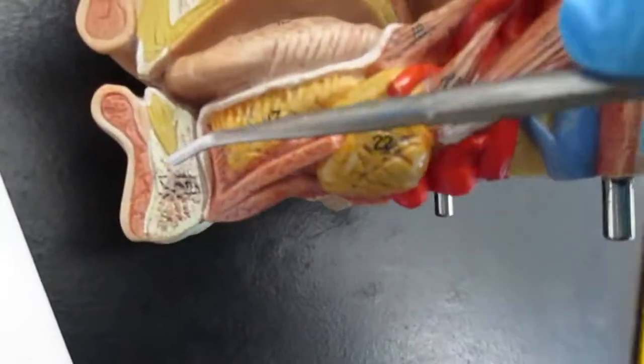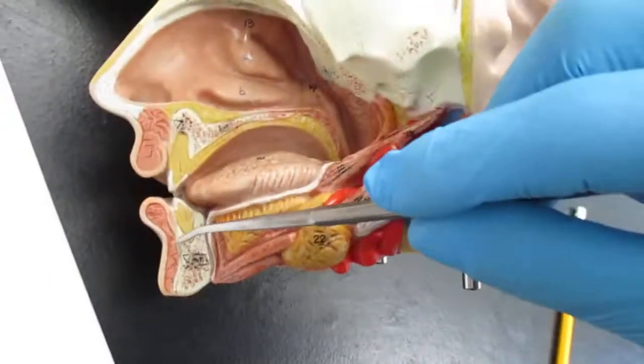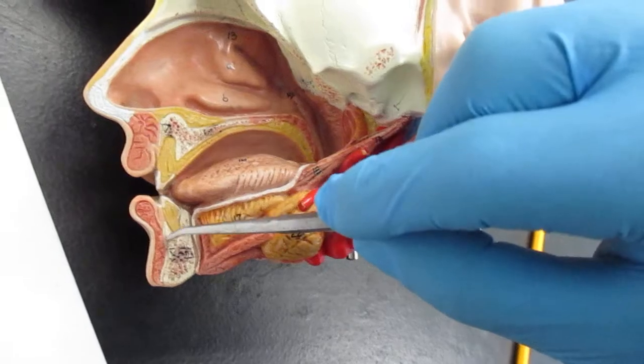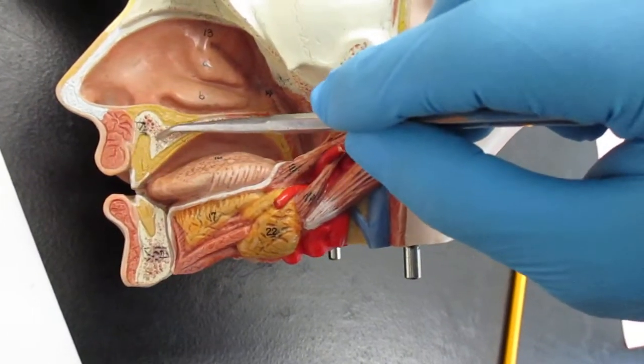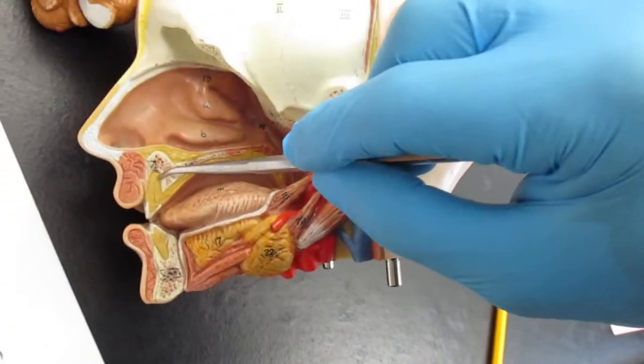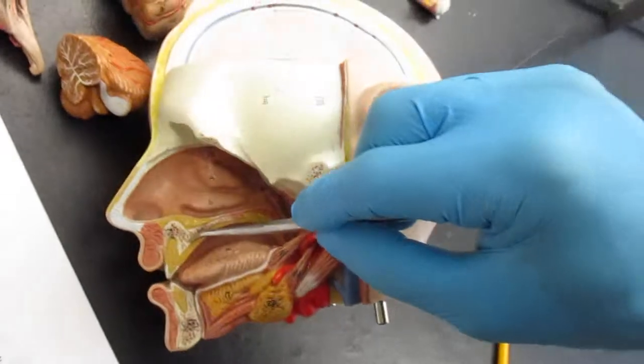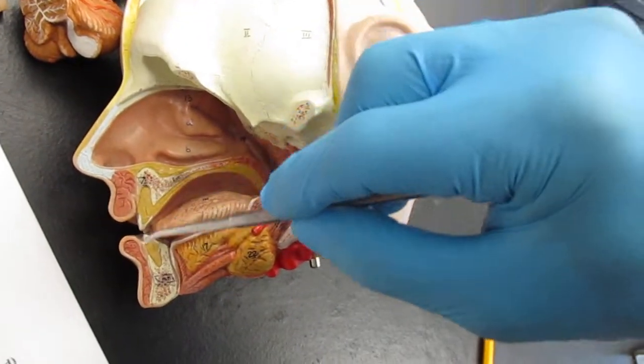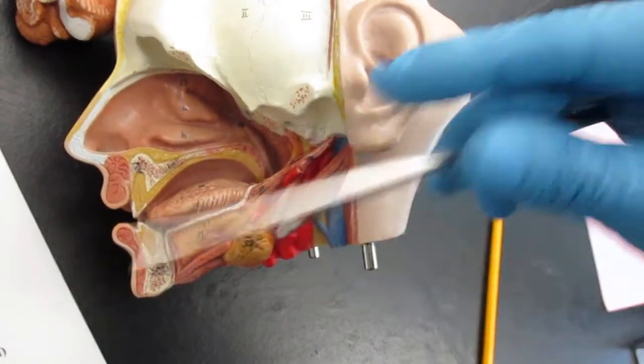We have the mandible bone right here, and the maxilla bone right here. So here's your maxilla bone, and here's your mandible bone.